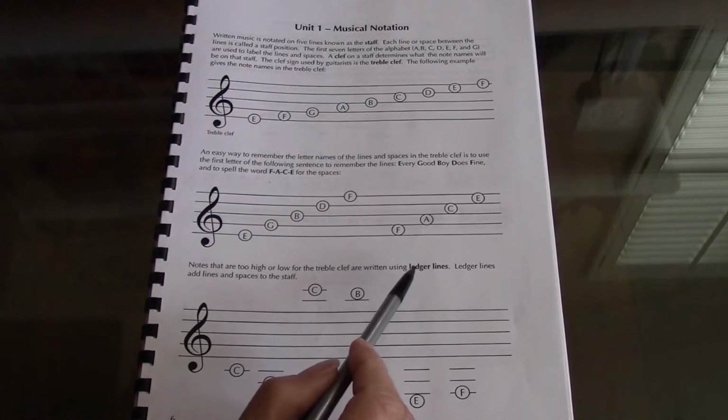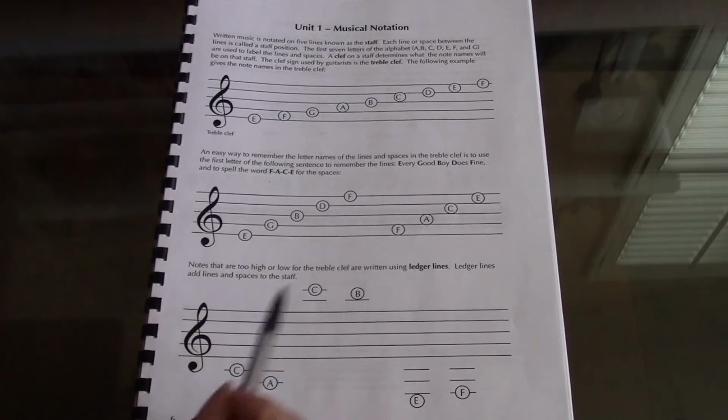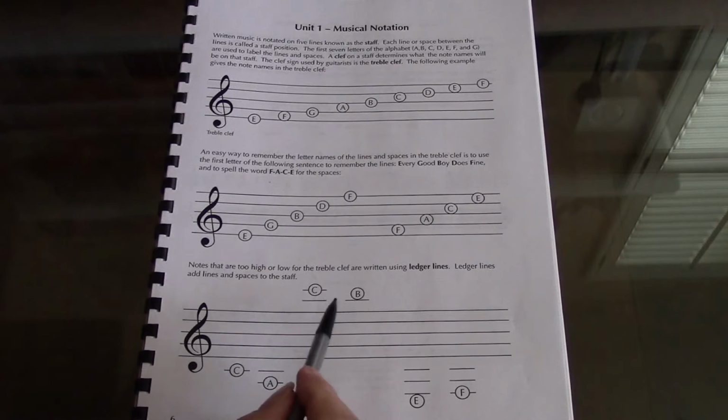It can be spelled without the D as well. I've seen that many times. Either way, the addition of extra lines to a staff is called ledger lines. The same principle applies. As you're moving up or down, you still go consecutively up or down the musical alphabet.